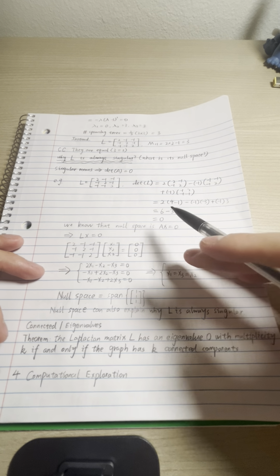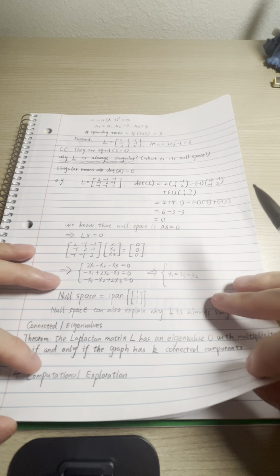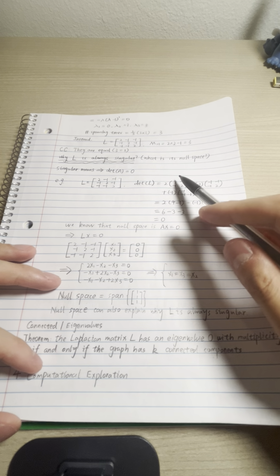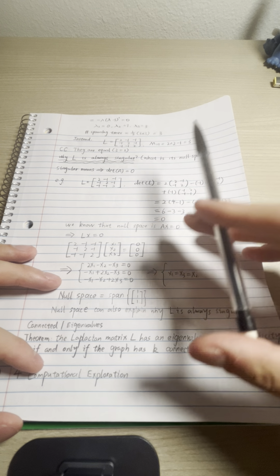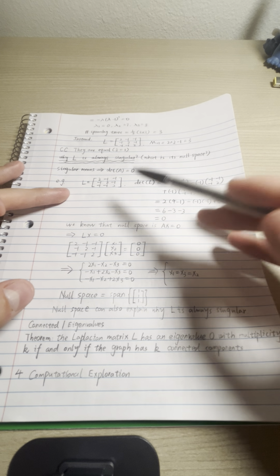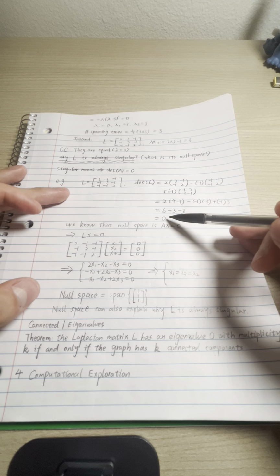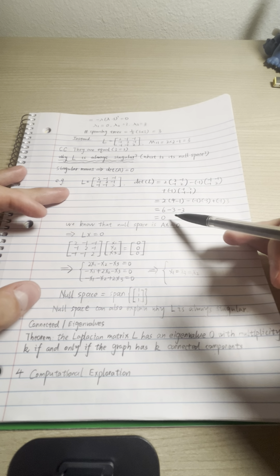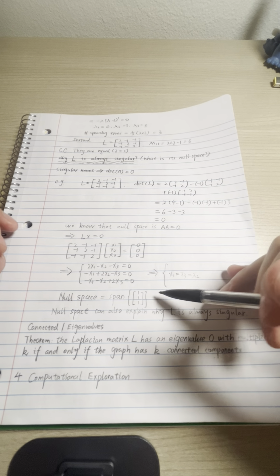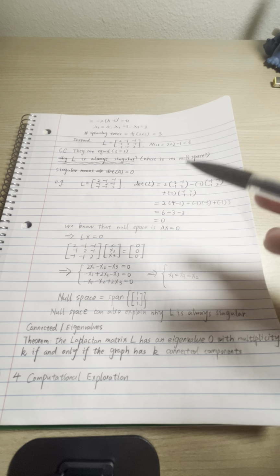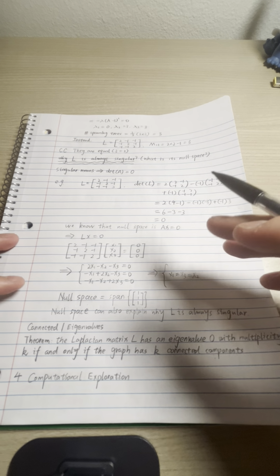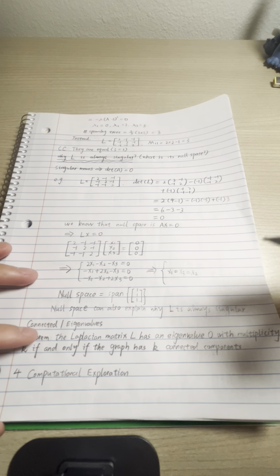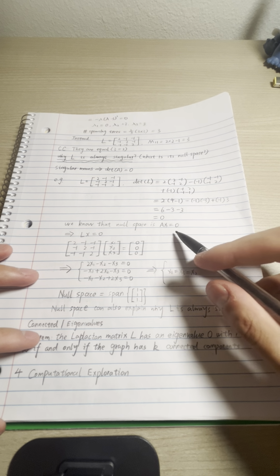After that, I want to talk about why L is always singular. Singular means that the determinant of the matrix equals 0. We know from an example that the determinant of the Laplacian matrix equals 0, and the null space is spanned by (1, 1, 1). So any Laplacian matrix is always singular, and there are non-zero vectors that give 0, just like Ax equals 0.